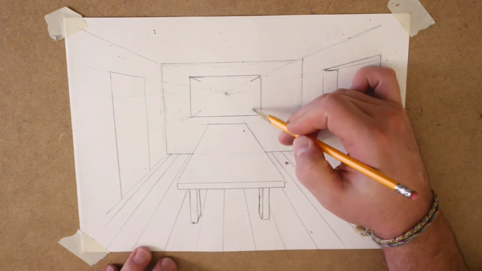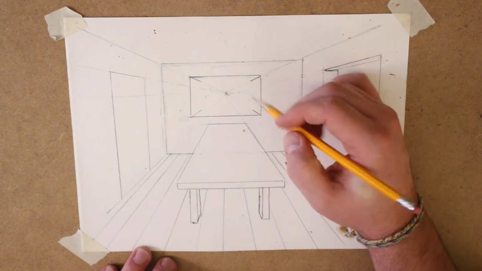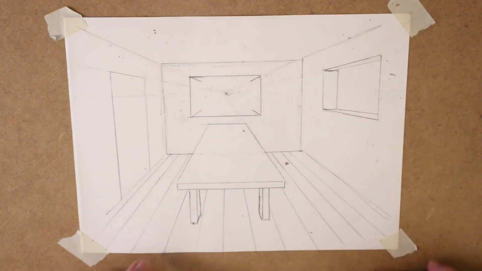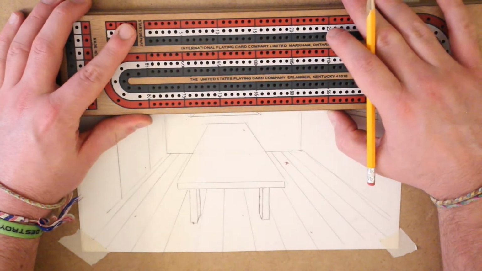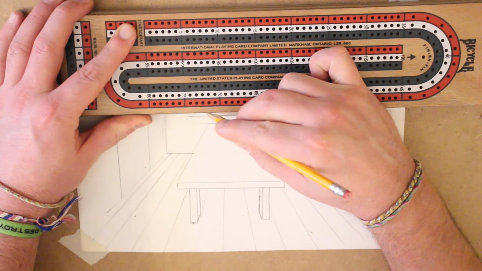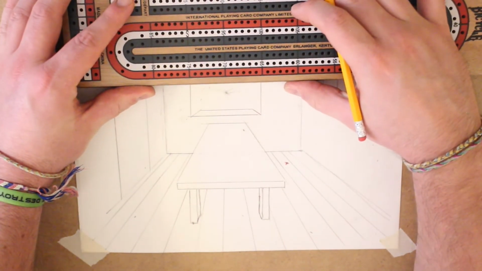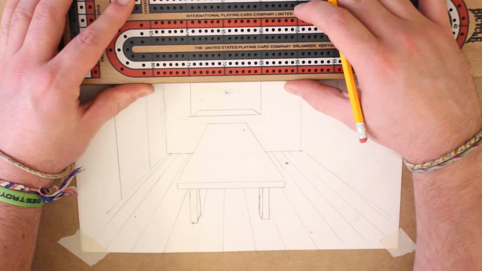Alright, and then we're going to connect those edges using vertical and horizontal lines. Doing our best to keep everything parallel.